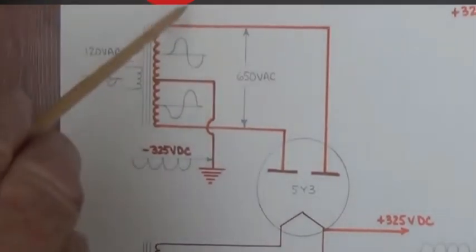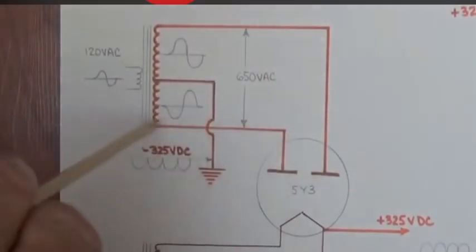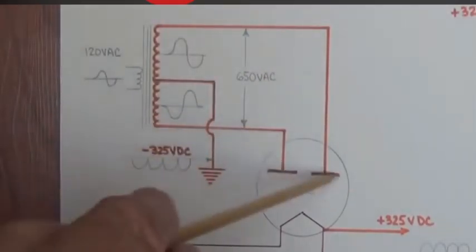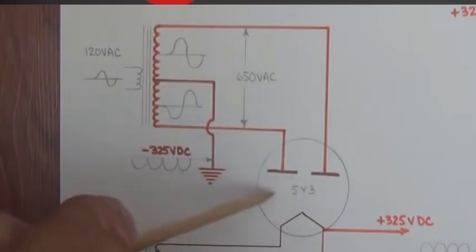Now the ends here of the high voltage winding go to the plates of the 5Y3. You notice there's no grid in the middle. All it is is 2 plates and a heater.